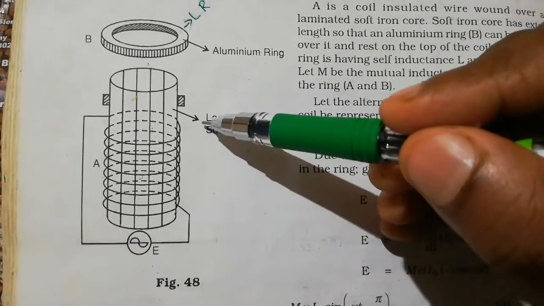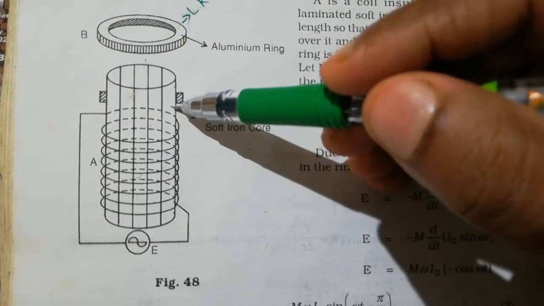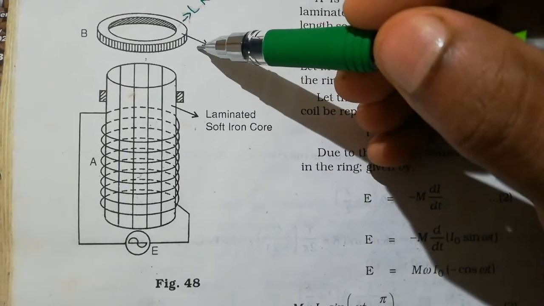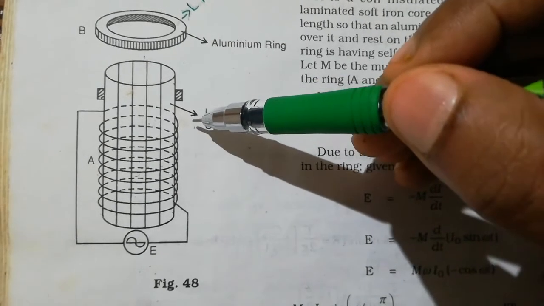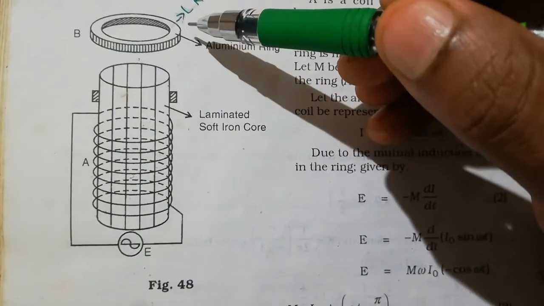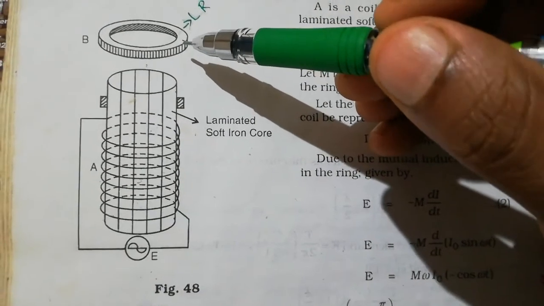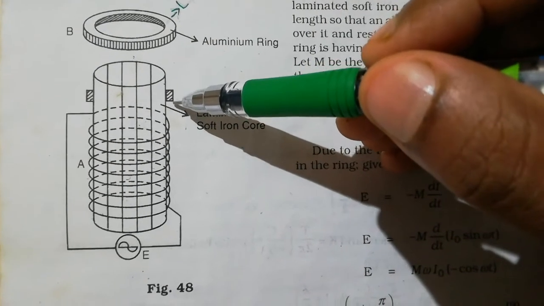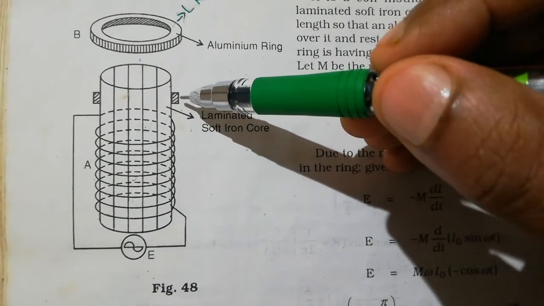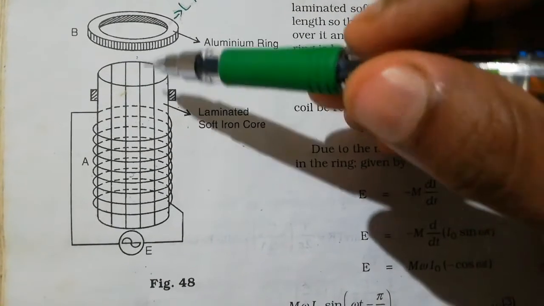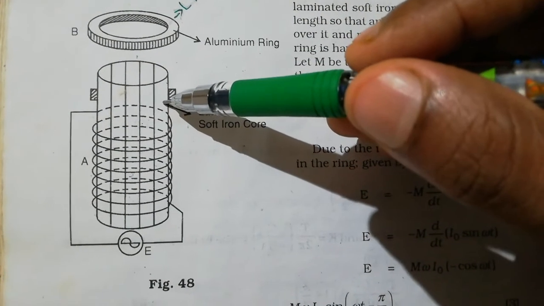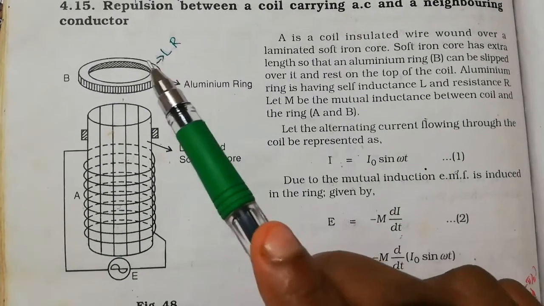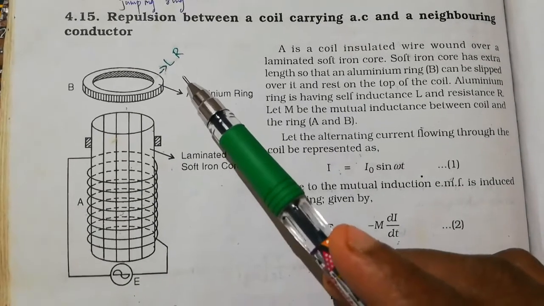Due to this strong repulsive force, when the ring is placed here, the ring will be violently forced to move in the upward direction. That is, the ring will be moved or jumped in the top direction or to a height. If the ring is pushed to stay back here on the soft iron core, then a high amount of heat is produced there due to this strong repulsive force. And this repulsion between the coil carrying AC and the neighbouring conductor is also known as the jumping ring due to this character.